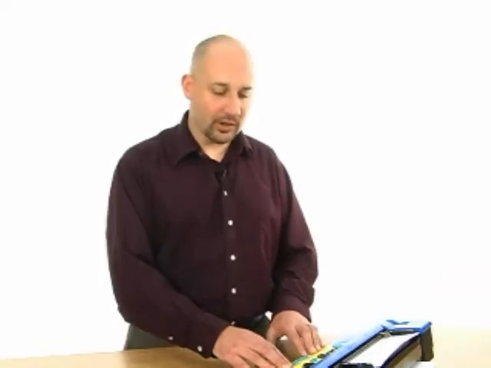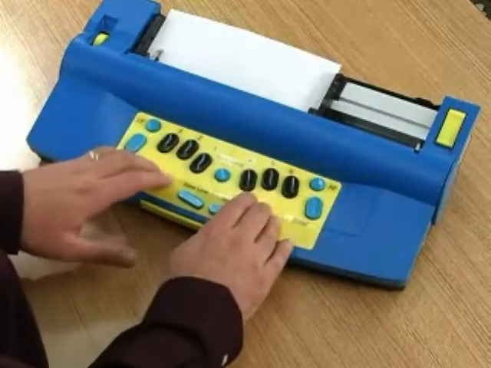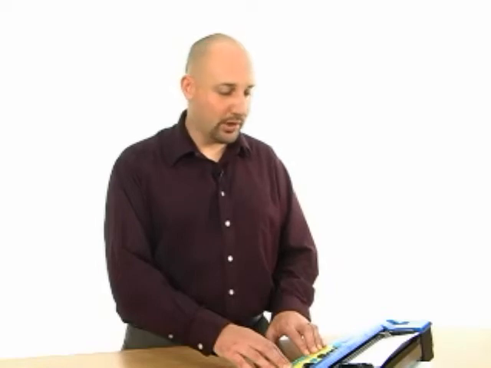And again, like the centering command, to turn it off again, you issue the same command. Command R-A. Off. There are also commands for setting margins for the Mountbatten Brailler.